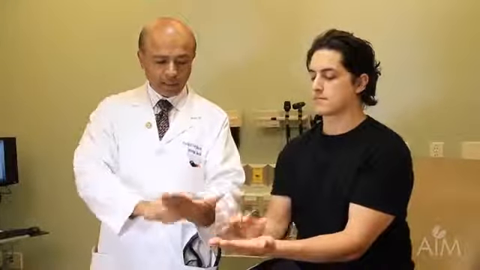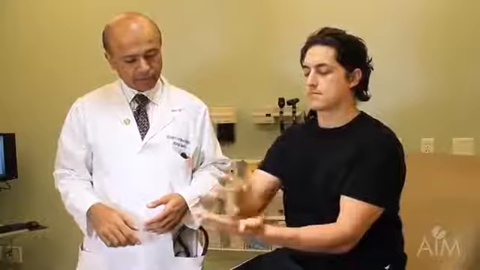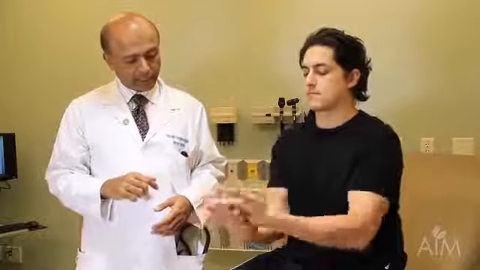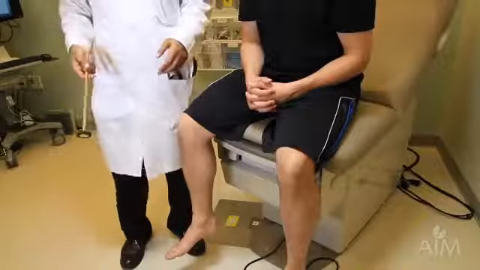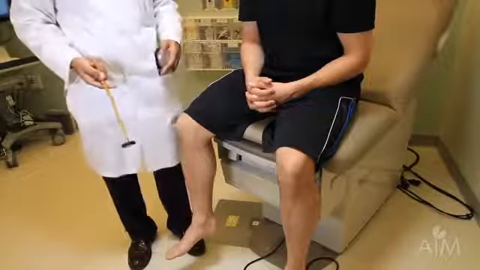I'm now going to test for rapid alternating movements. So if you can put one hand out like so, and with your other hand, do this as quickly as you can. Do it on the other side. And this phenomenon, if it's abnormal, is called dysdiadochokinesia.